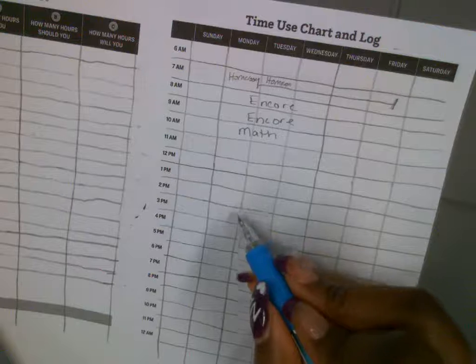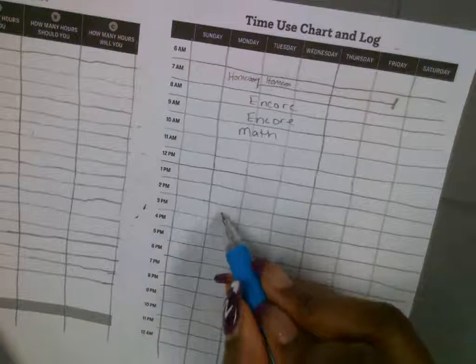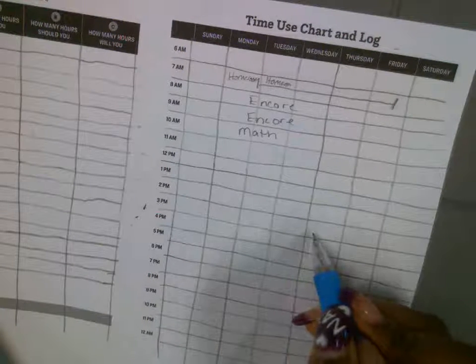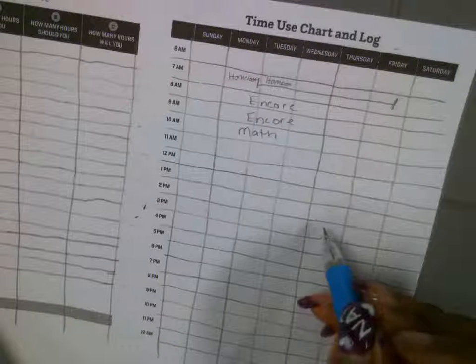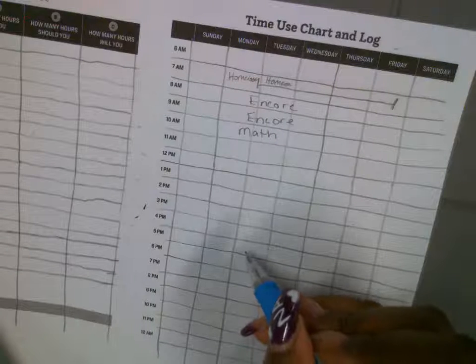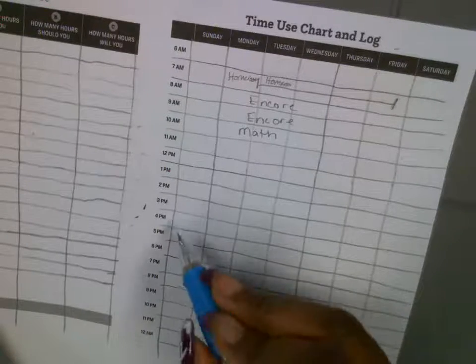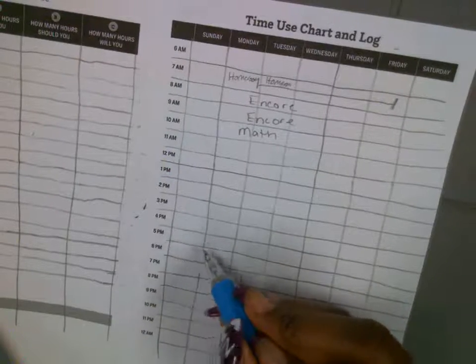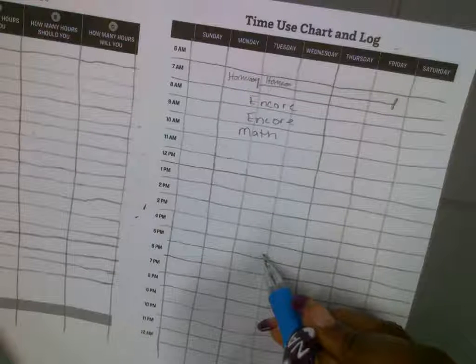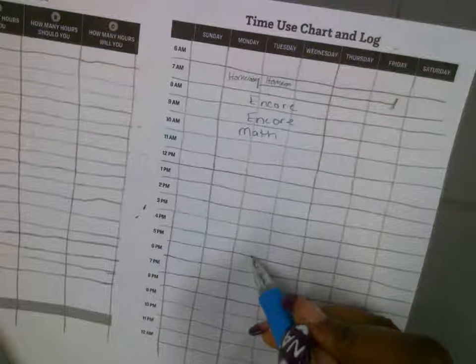Then after that, I don't know what time you're on the bus, so you put bus between this time. You get home at 5:30? We got home at 5 o'clock. Oh, okay, because there are bus issues. So you're on the bus until 5:30, then you keep bus all the way from here to here. You're on the bus.